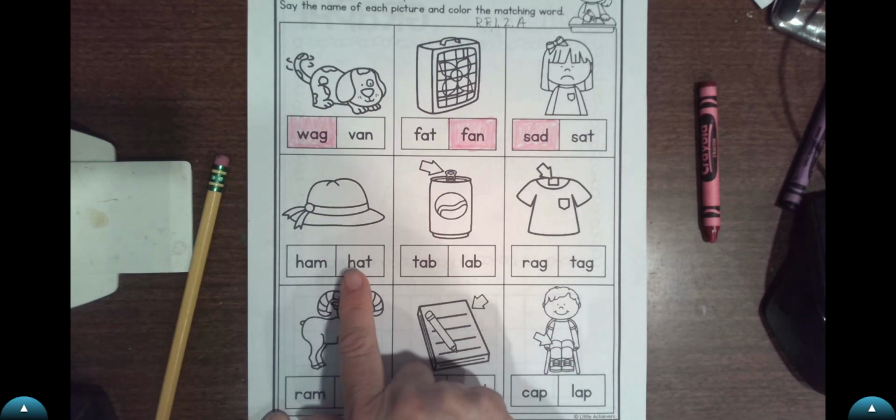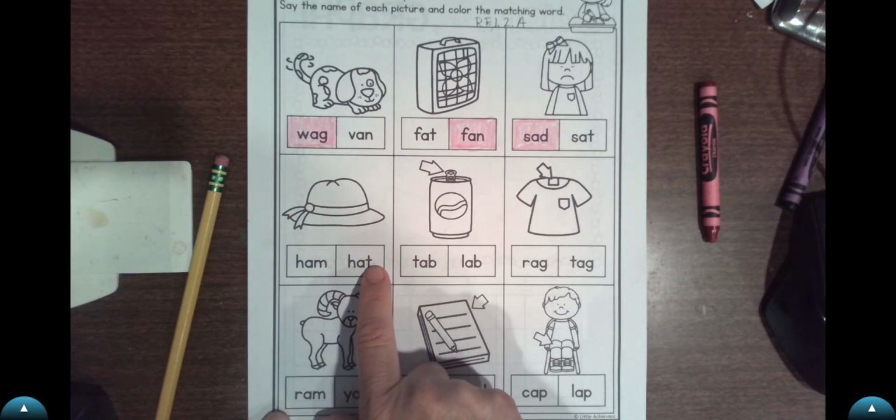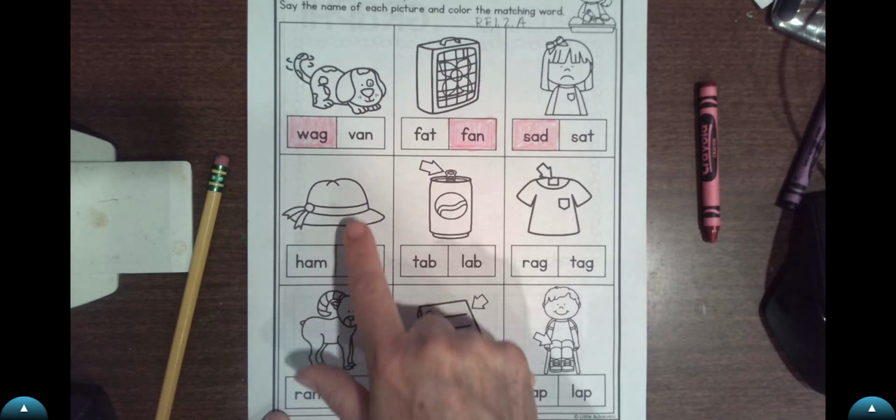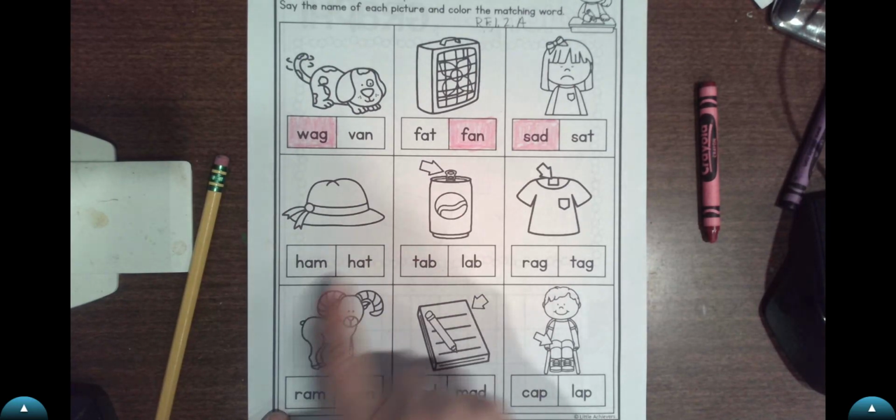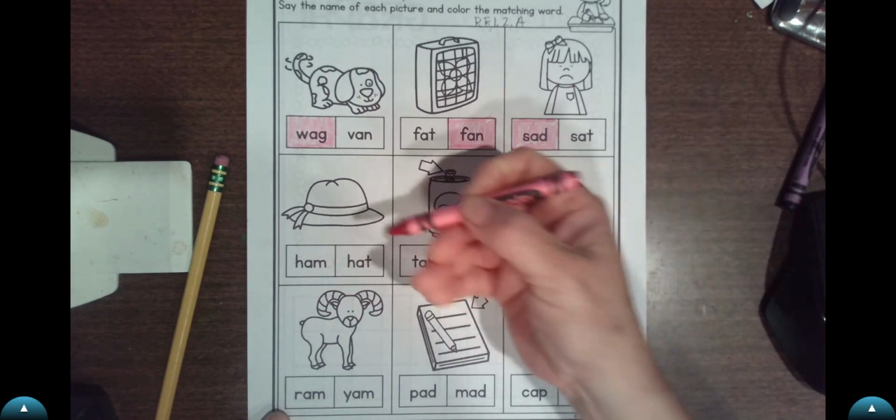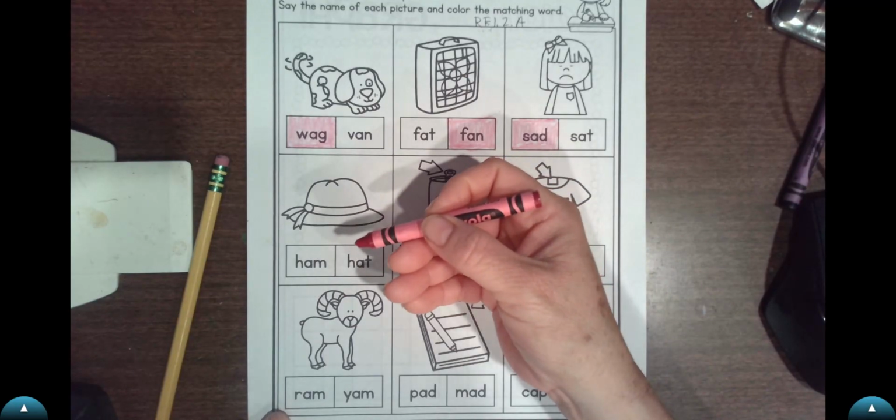Okay. Let's read this one now. Put your finger on it. Ready? Begin. At. What's the word? Hat. So which one goes with this picture? Ham or hat? Color it in. Okay? Color it in the correct one.